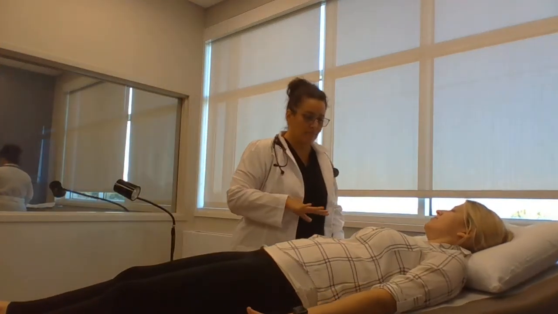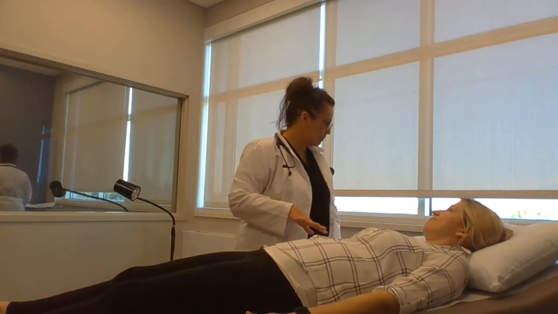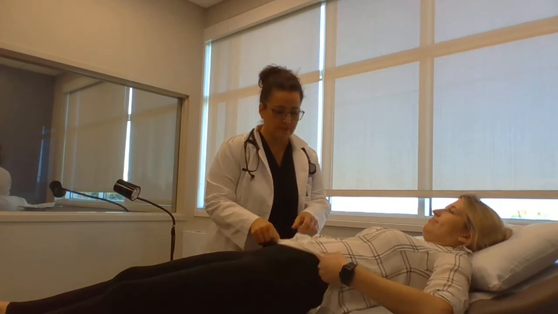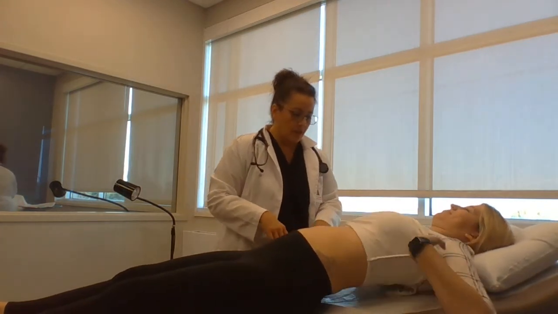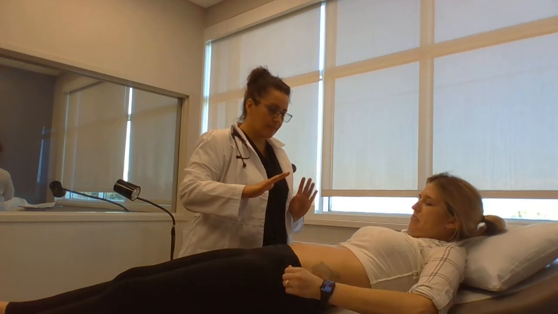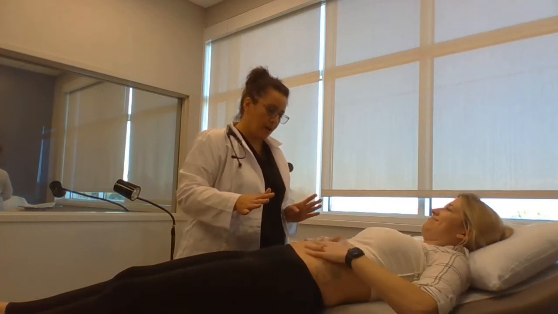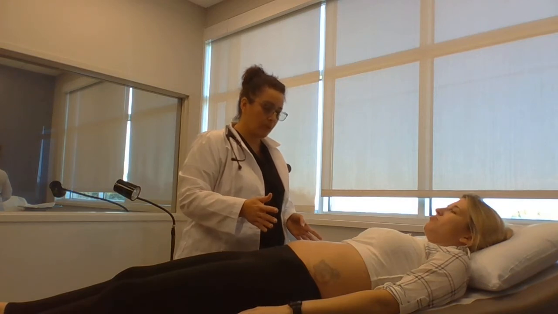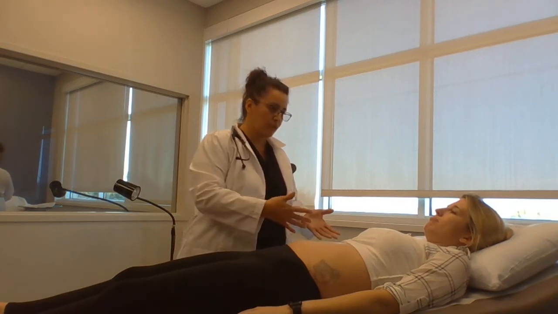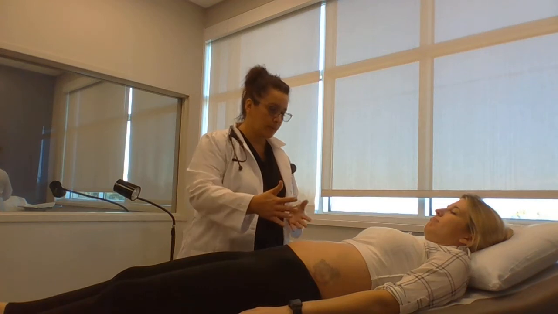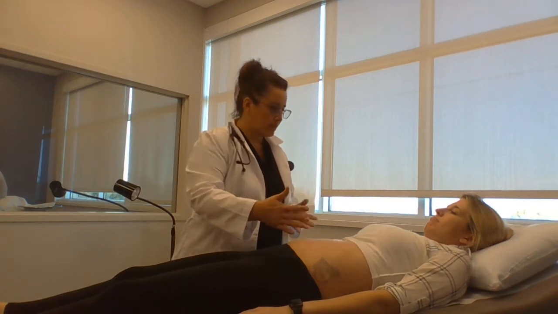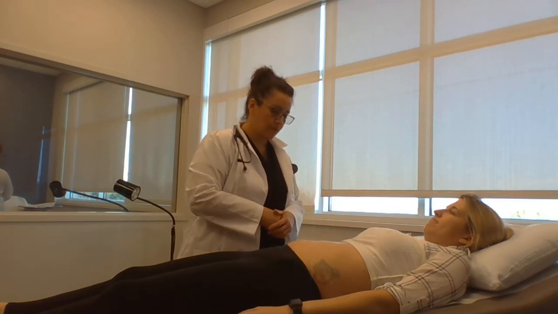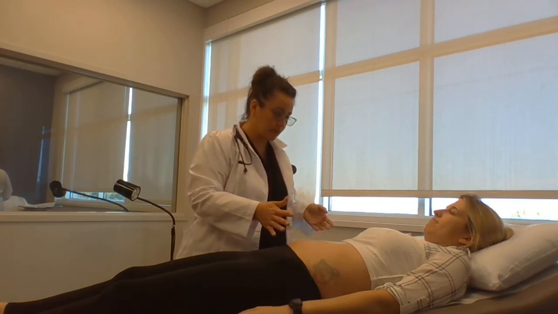Today we're going to do the abdominal assessment, okay? So first I'm going to inspect. I'm just going to lift up your shirt here, okay? I'm looking at symmetry. I am looking at the contour of the abdomen. Is it protuberant? Is it swollen? Is it swollen on one side or the other? Is it concave? Flat? I'm not noticing any abnormalities.